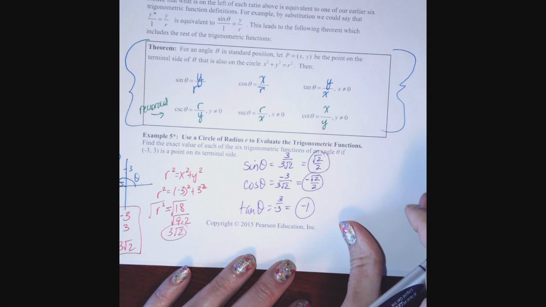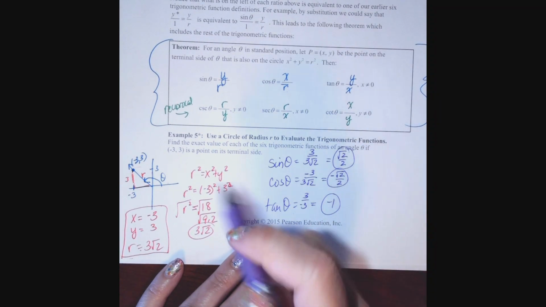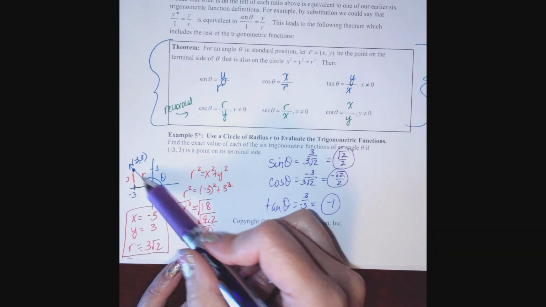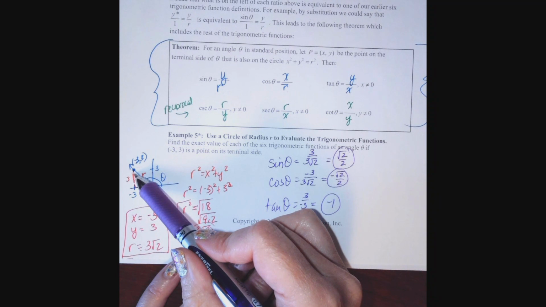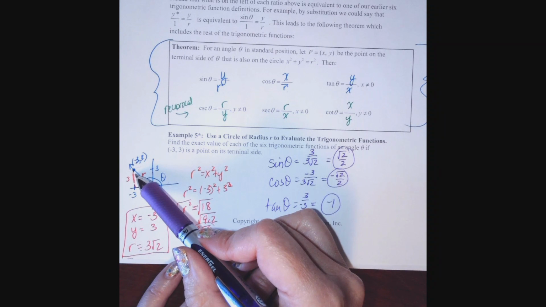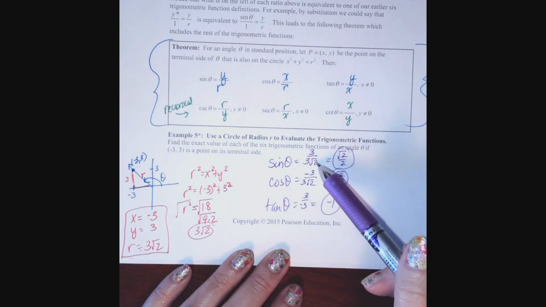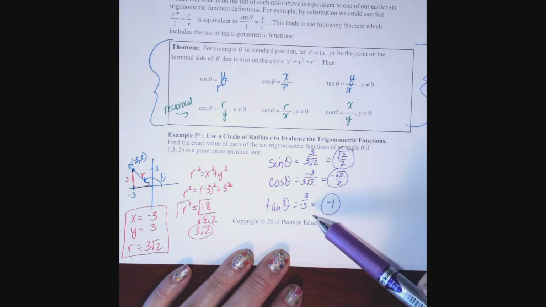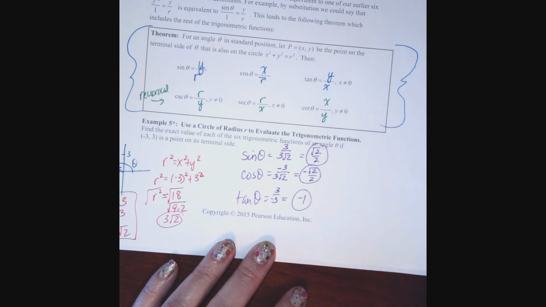Do these angle measures look familiar to you? This is my special angle, 45 degrees special angle in quadrant 2. So it's 135 degrees, 3 pi fourths. It's just that my circle is not a unit circle. R is not 1. R is 3 square root 2. But when I set up those ratios of x, y, r, they all simplify to the same thing as if my 45 degree angle landed on the unit circle.